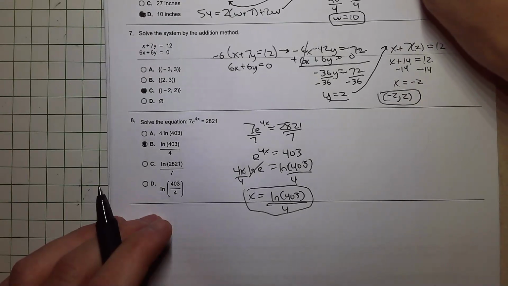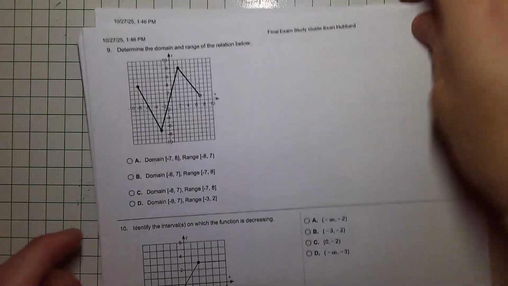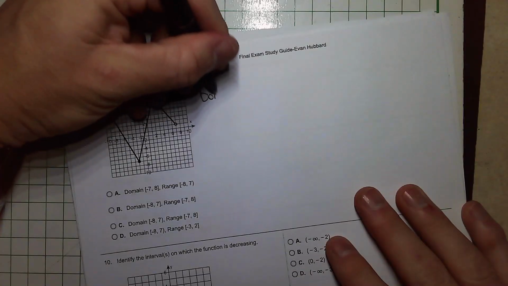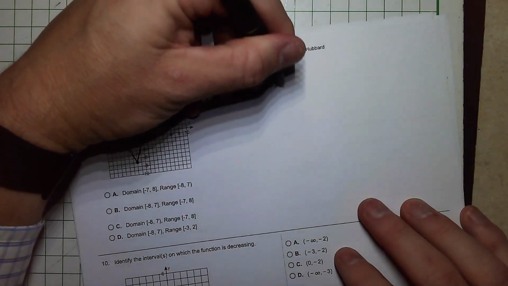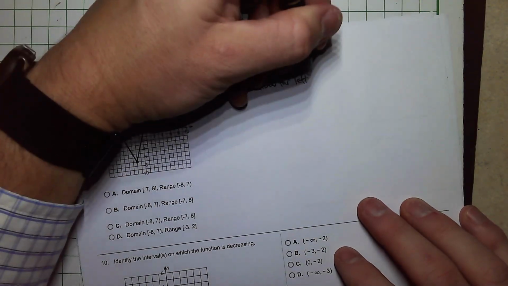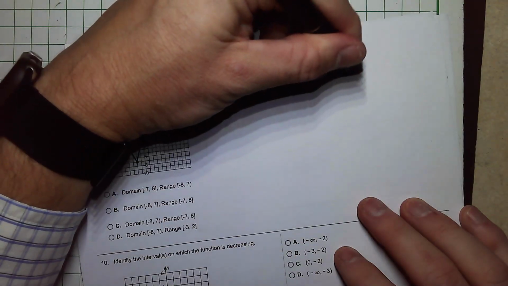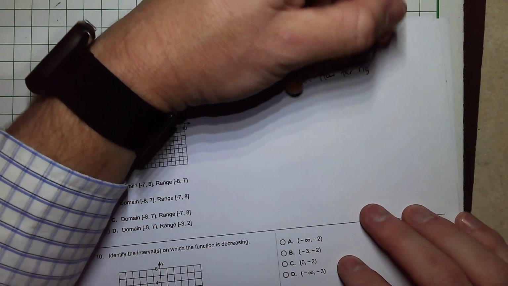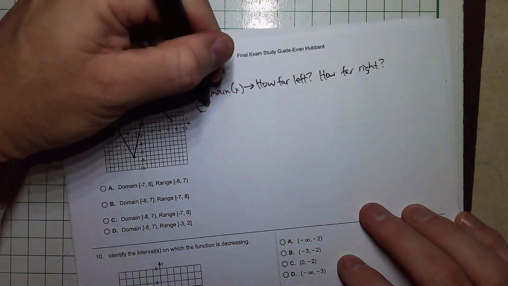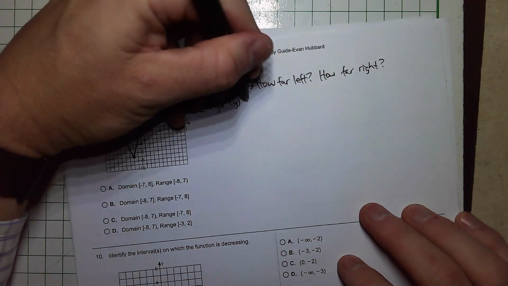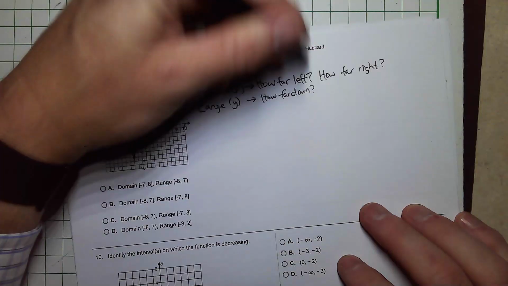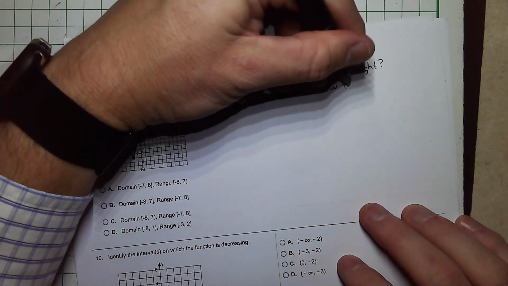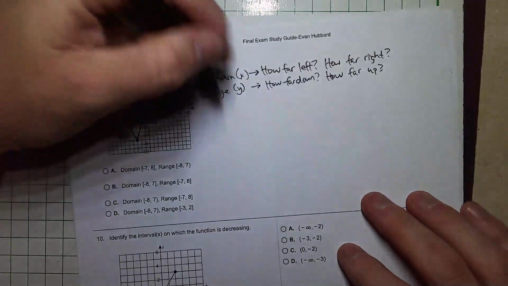Okay, look at number 9. Determine the domain and range. Domain deals with x, and you ask yourself, how far left? How far right? Range deals with y, and you ask yourself, how far down? How far up?